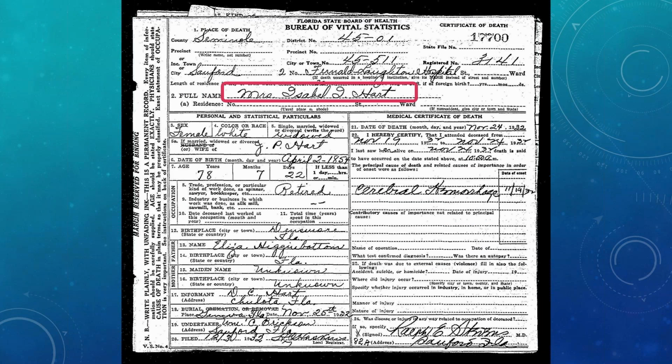So I always want to go look at the records and ask, why is there a discrepancy? I can see that this is for Mrs. Isabella Hart. It's not all spelled out, but it's definitely her. And then there's the date of birth that was listed, April 2nd, 1854. I can always look at the informant, because the informant probably gave them that information, and I know that sometimes they give the wrong information.